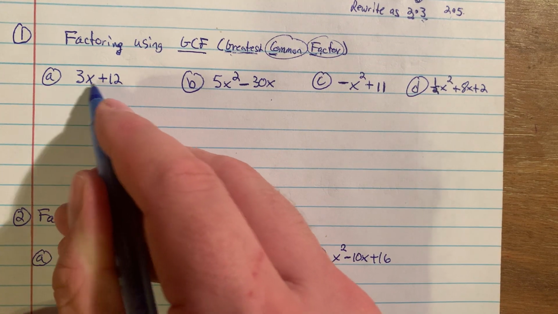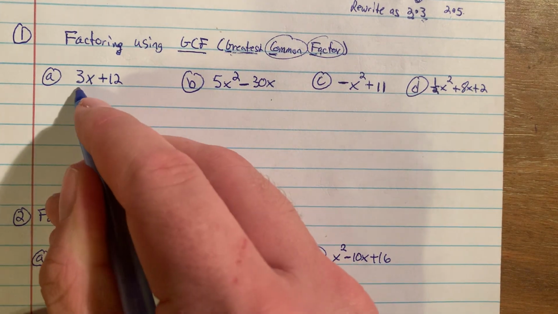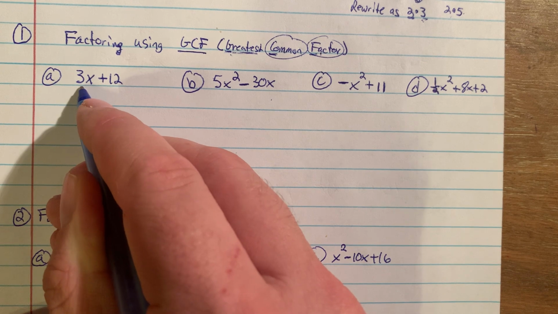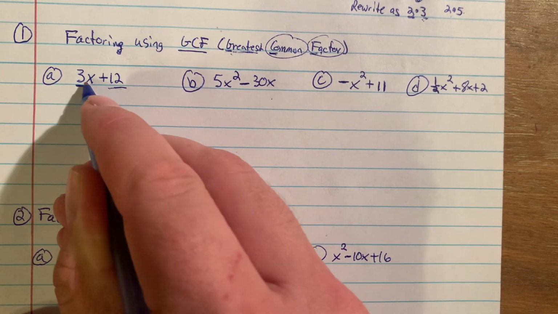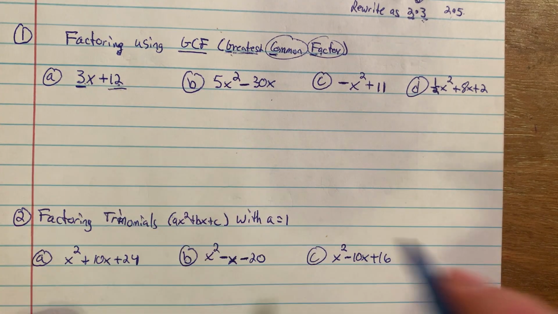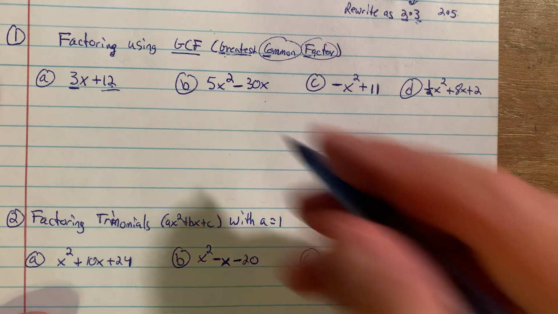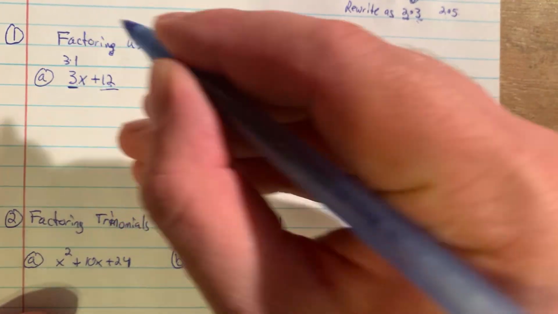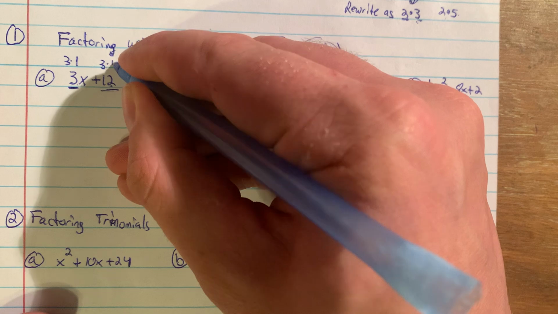What is the number? And what we'll always do is we'll first start by looking at the coefficient. The coefficients, so 3 and 12, we're going to ignore the variable for now. Is there a number that can multiply to make both 3 and 12? And the answer is yes. 3 is 3 times 1. 12 is 3 times 4.